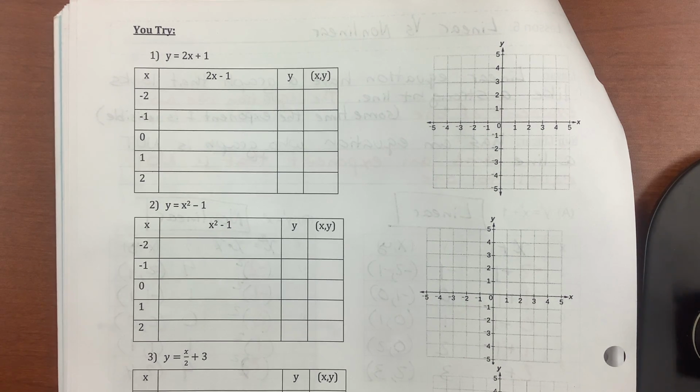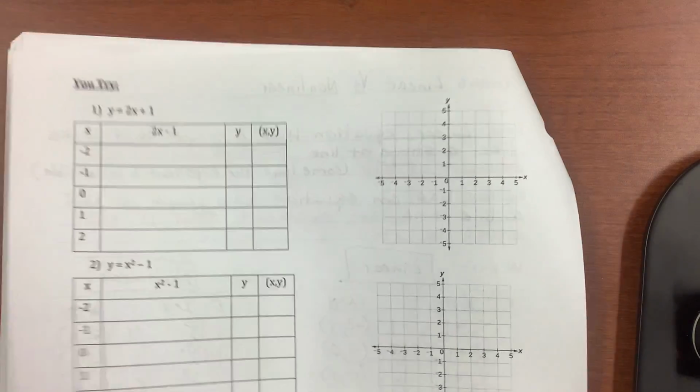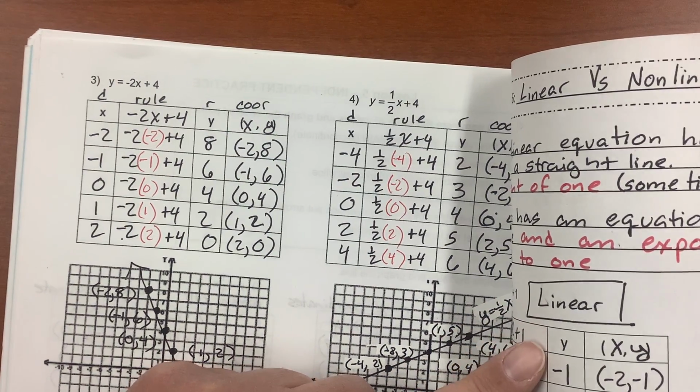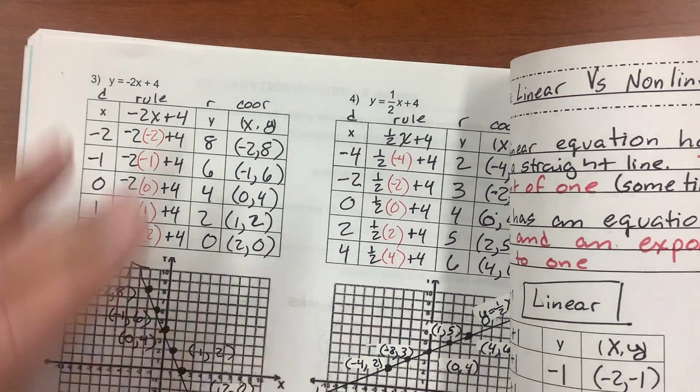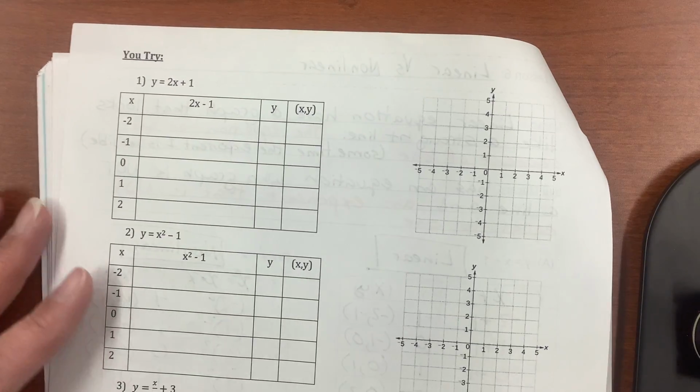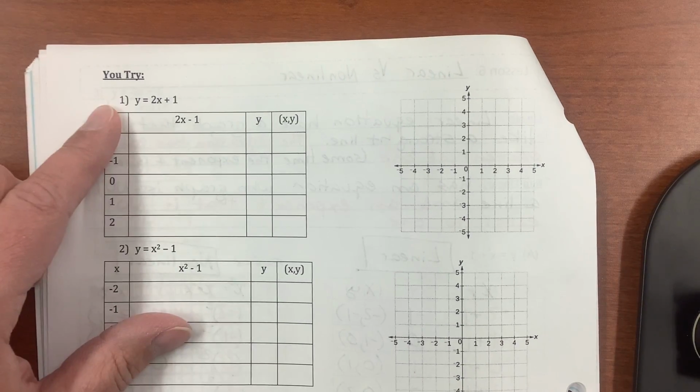I want you to pause the video and try the problems on page 17. They are linear versus nonlinear, so make sure you look at page 16 in your notes, and that is unit 3 lesson 6. This is a continuation, but I'd like you to try the problems. That's why it says "you try."